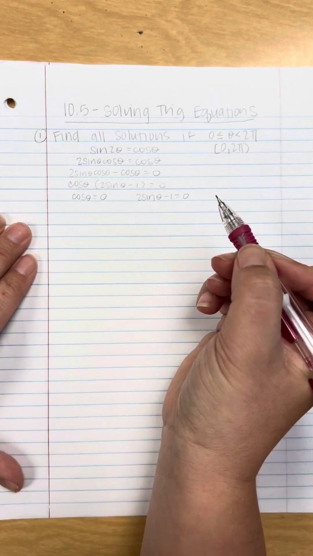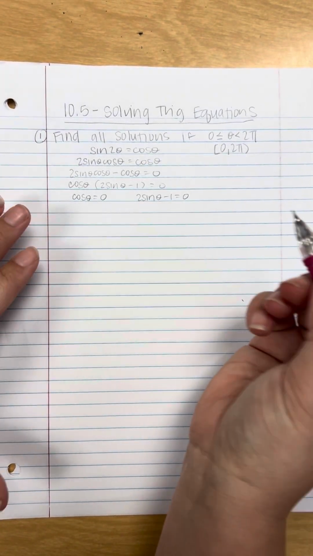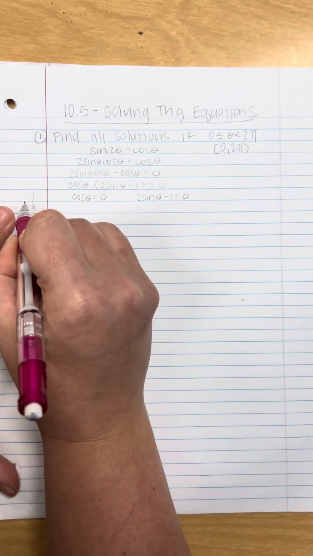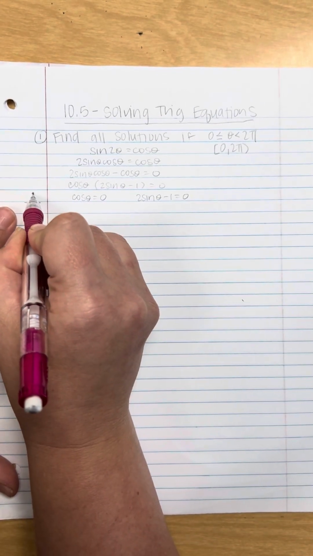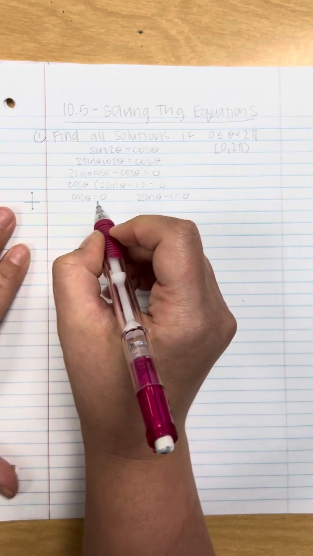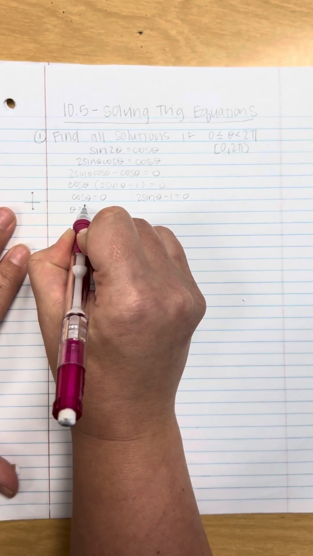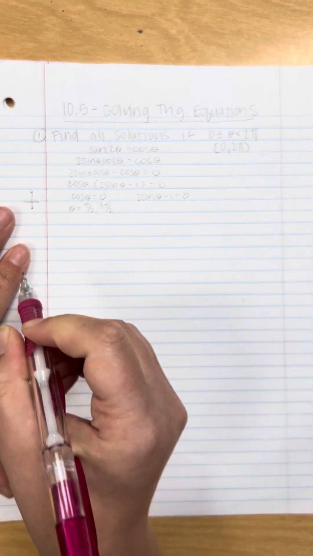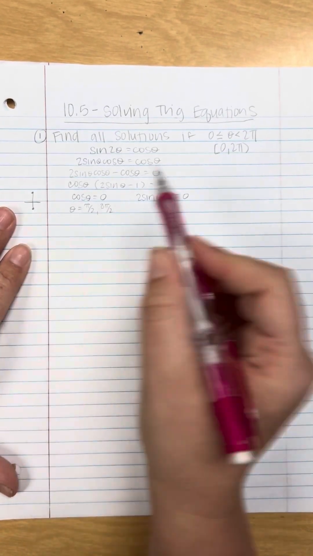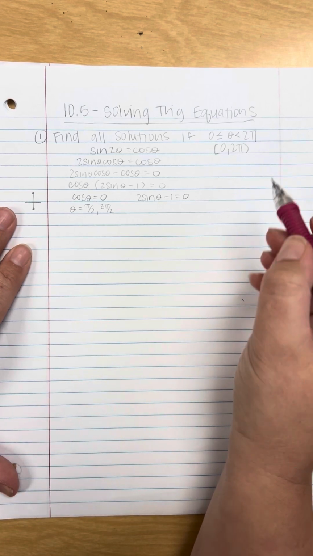So cosine of theta equals 0. Again, the question is, what is that theta? If it helps, think about your unit circle. Cosine is the x value, so that would happen here at the top and the bottom, which would be at pi over 2 and 3 pi over 2. Remember, I'm listing all of the times it happens within that unit circle between 0 and 2 pi.